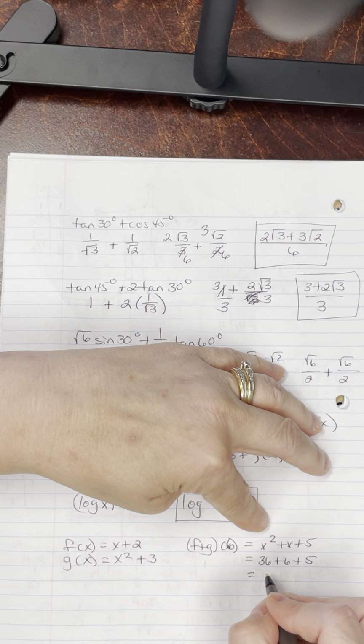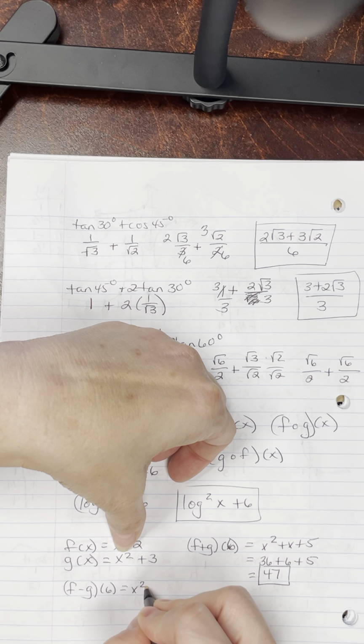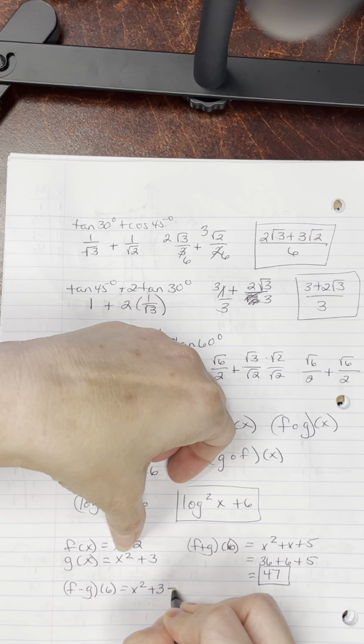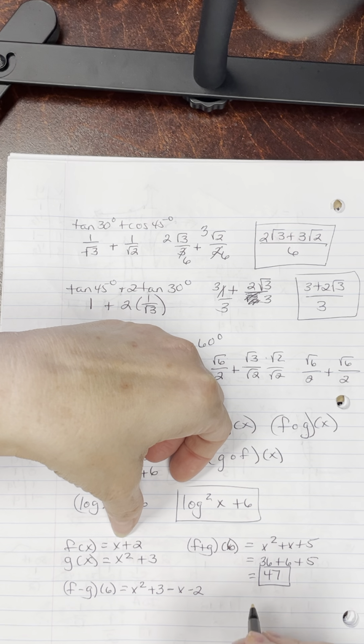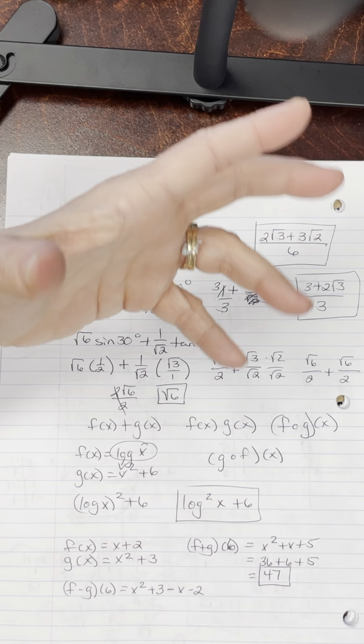Then it wants me to do f minus g and then plug in the 6. So we're gonna put these two equations together, x squared plus 3 minus this whole unit. So it's gonna be minus x minus 2. If you want to write it separate with the parenthesis of minus x plus 2 and then distribute the negative, you can do that.